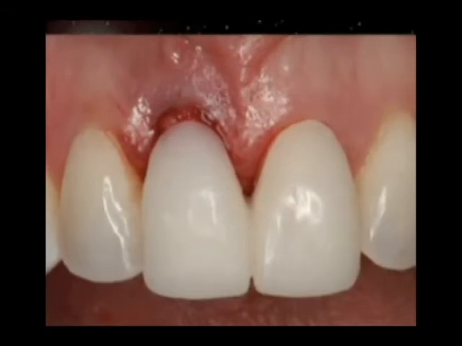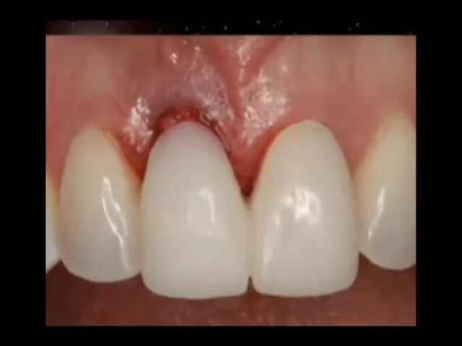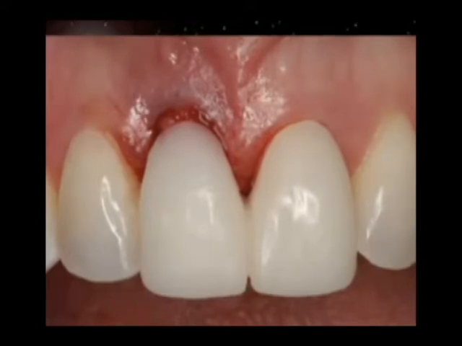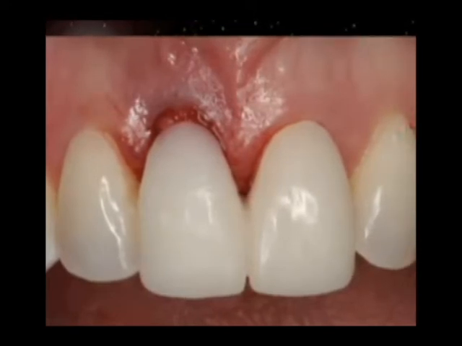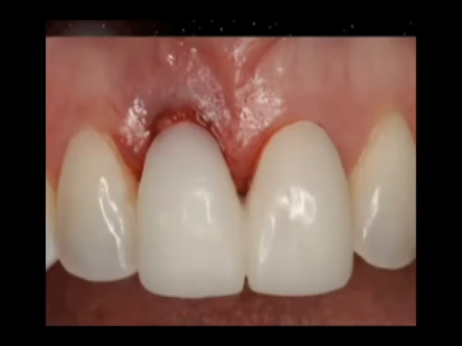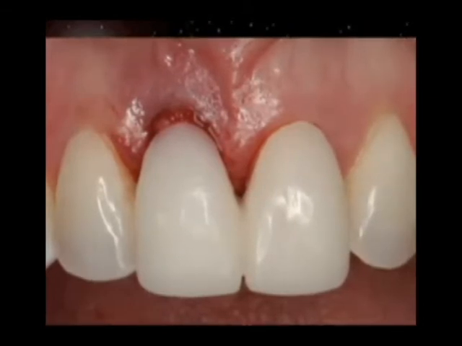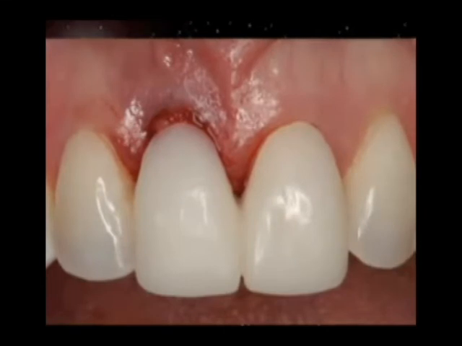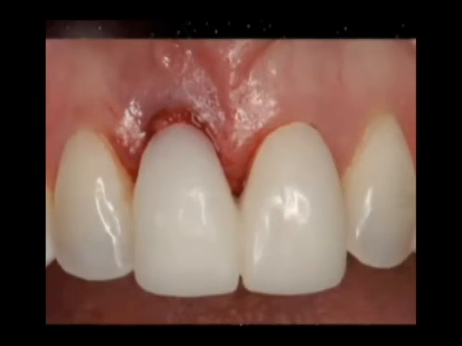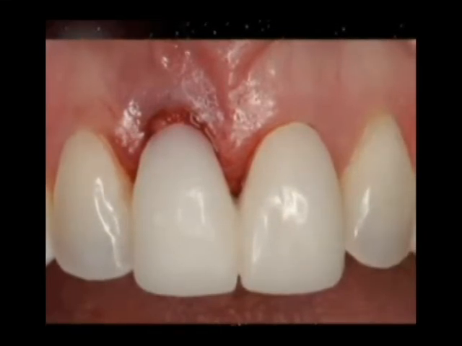And because of the ability to be fully anesthetized, to be fully coordinated between the oral surgeon and the restorative dentist, there seems to be a seamless transition from one stage of treatment to the next under very predictable, controlled types of restorative dentistry.